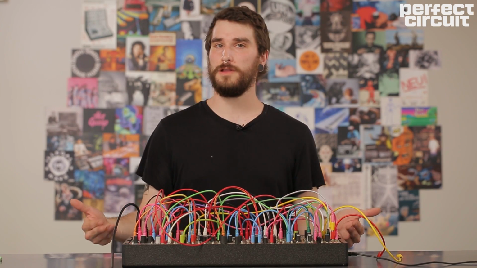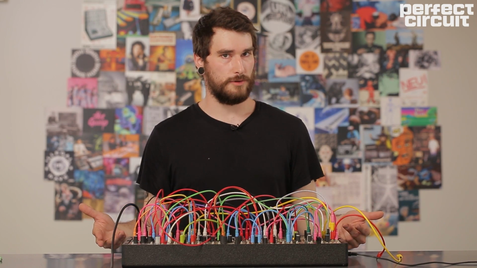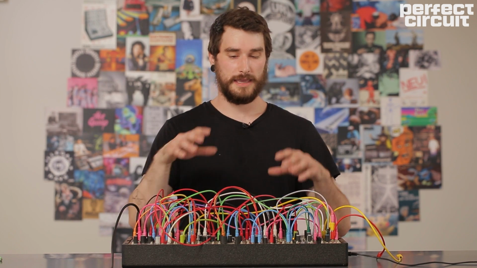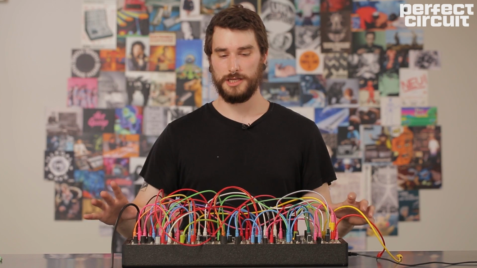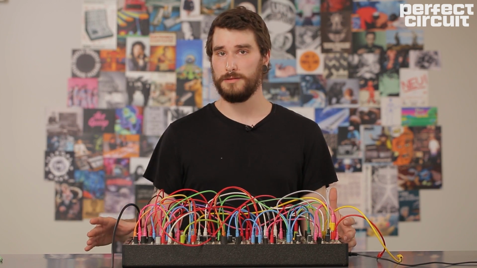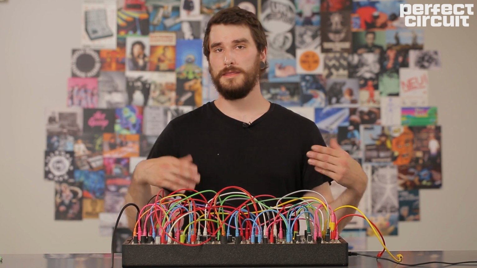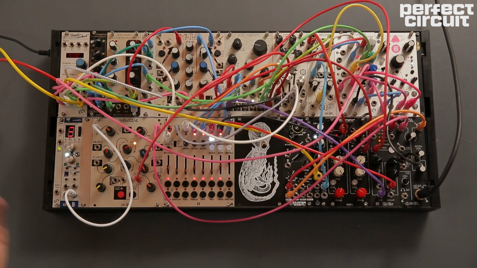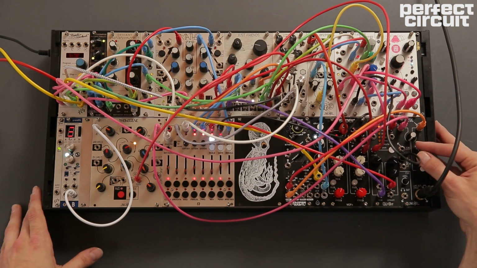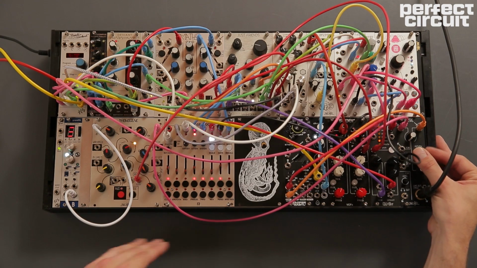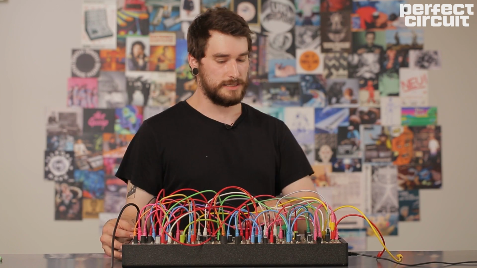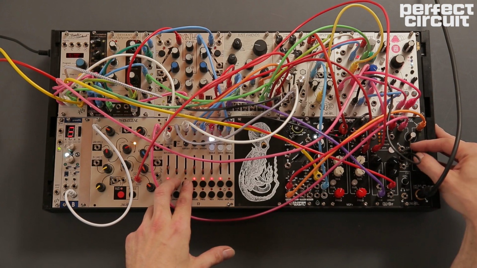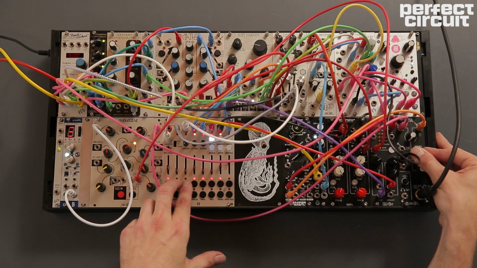A big part of my workflow is using performance macros, which are easy to access utilities and functions that can very quickly change up the sound or the rhythm of the pattern that's going on. In this patch, I use the Voltage Block and Maths as kind of my performance macros. So like on the kick drum here, I can really easily trigger these 2 channels of the Voltage Block to absolutely mess up my kick drum in a number of ways.